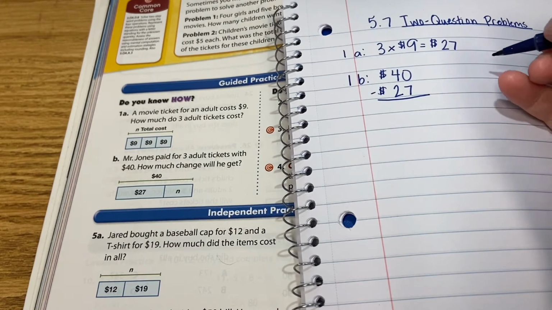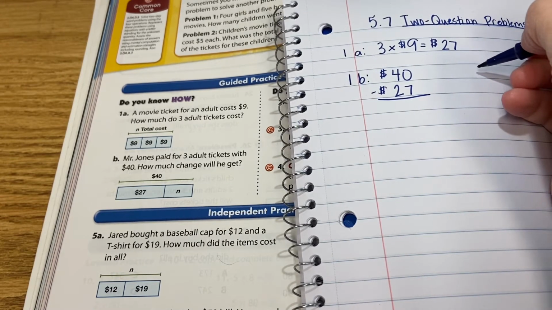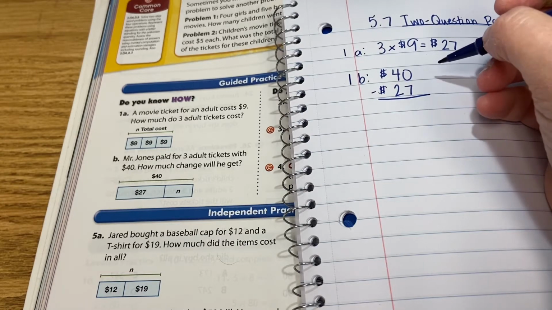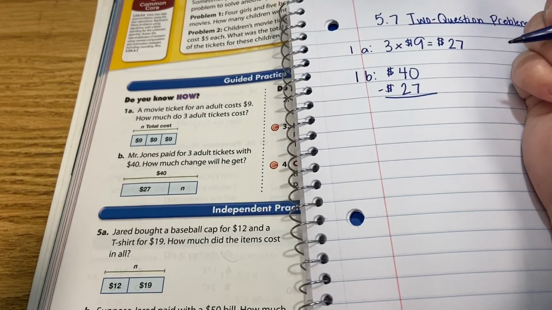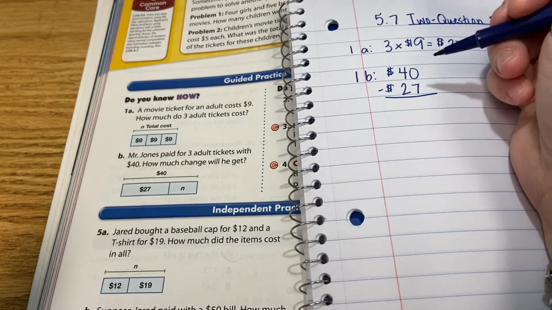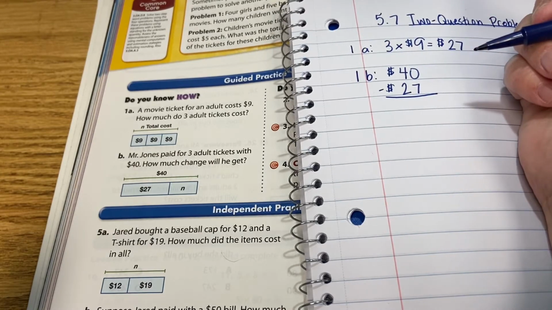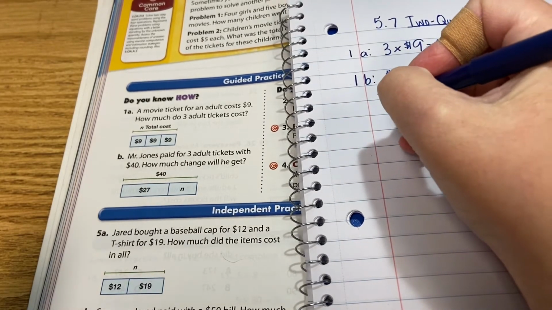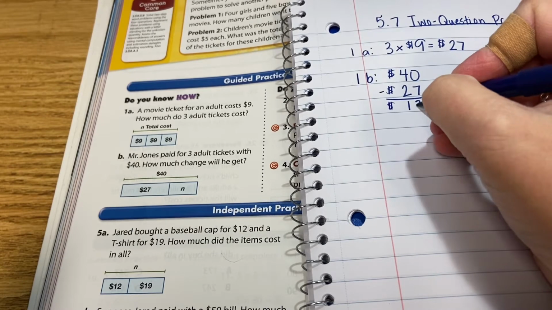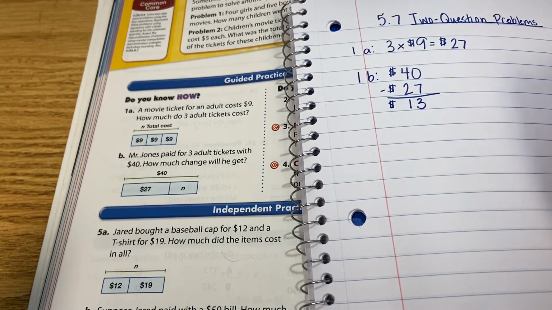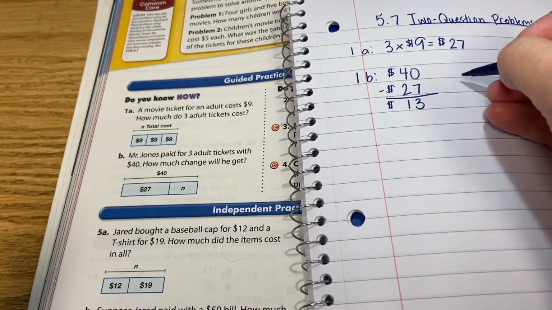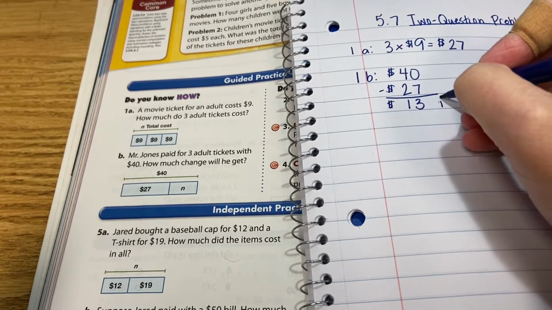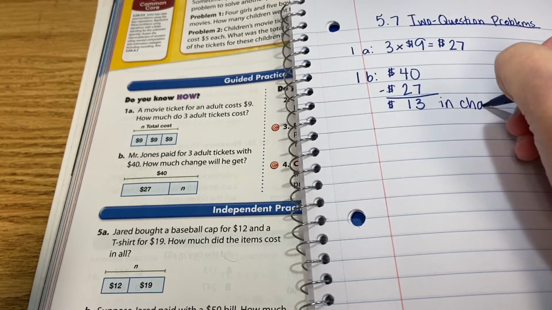And we have to subtract. Do that on your paper, please. What is the difference between $40 and $27, Colt? $13 is the amount that he is going to get back. So $13 in change.